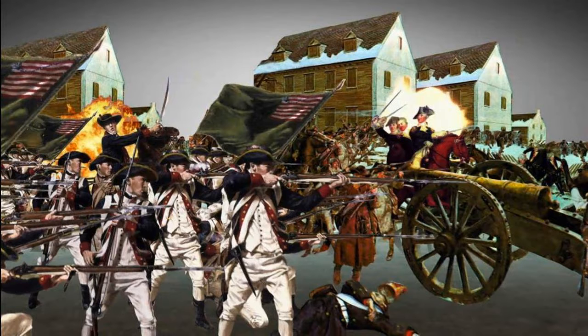Grasse defeated Sir Thomas Graves' British fleet in early September, which had come to relieve Cornwallis at the Battle of the Chesapeake. He blocked all ways for Cornwallis and his army. Rochambeau and Washington arrived by the end of September and had Cornwallis entirely fenced in.